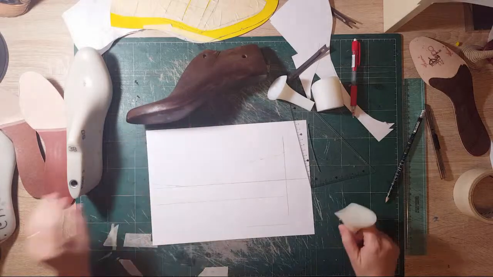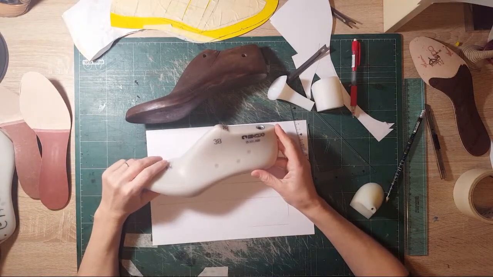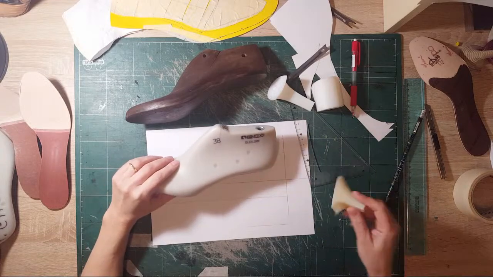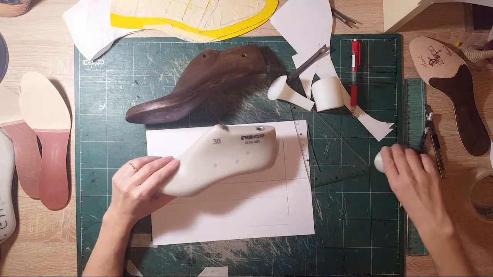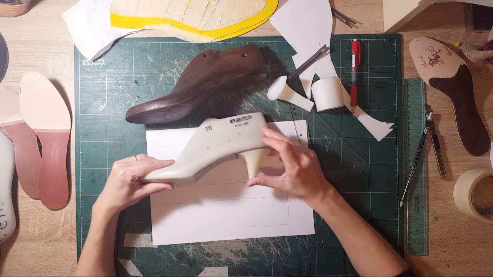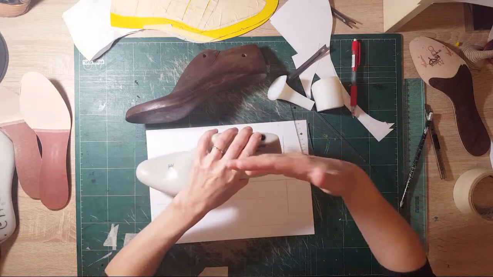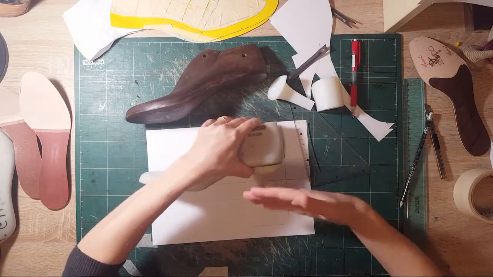I will show you. For example, this shoe last has a 5 centimeter heel. It's a different point of view, you need to look from this point of view.